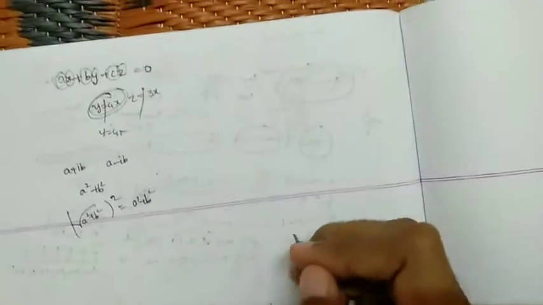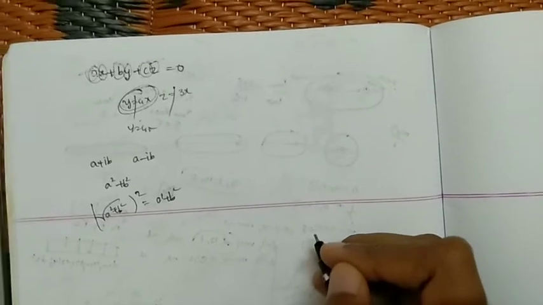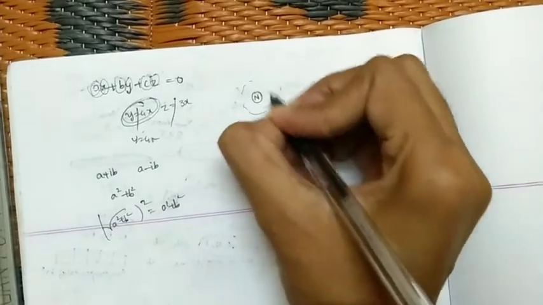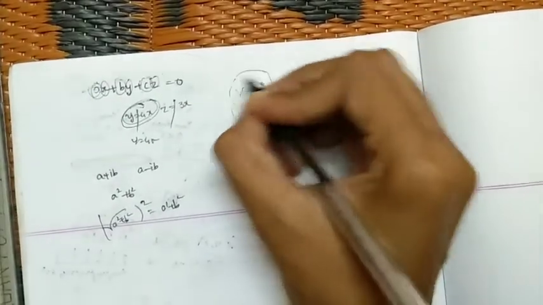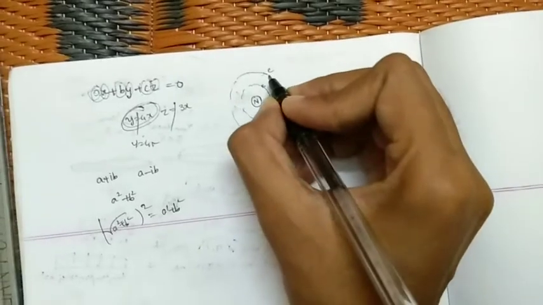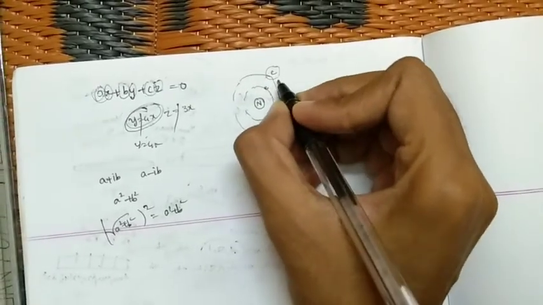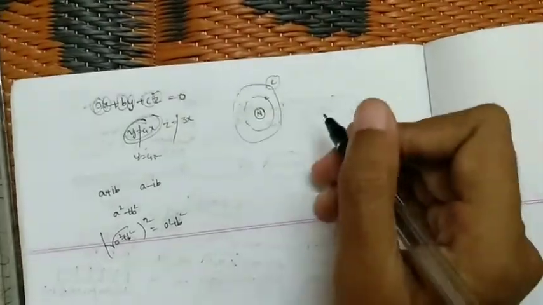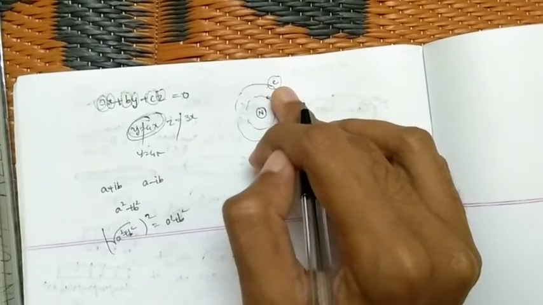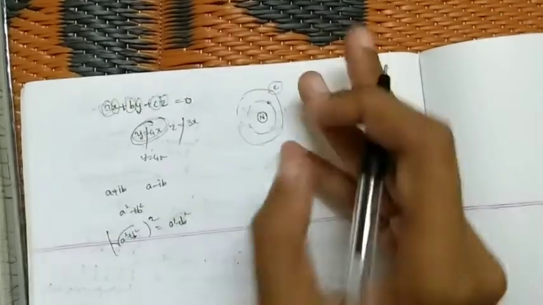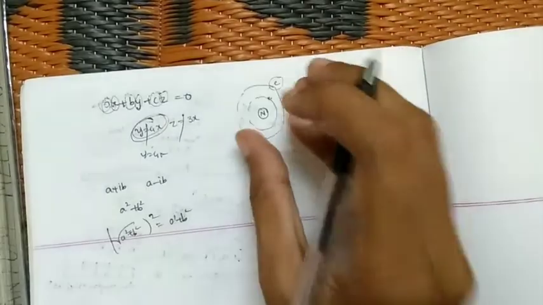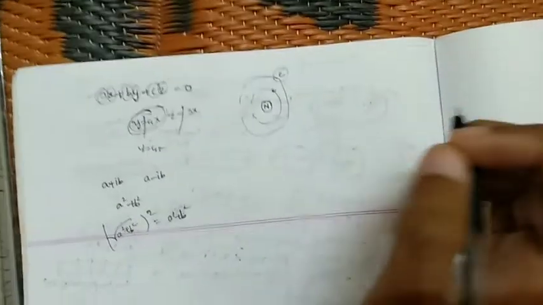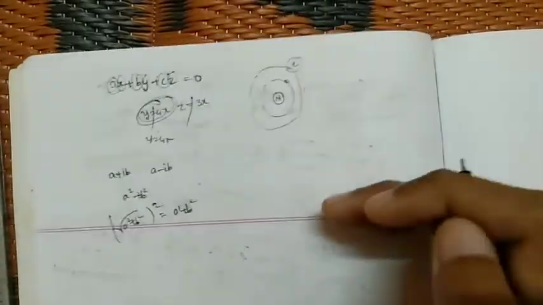So actually, to define an electron, suppose this is an atom, this is the nucleus, and these are the electrons. This is one electron and this is some other electron, like that. Each electron is defined by a certain set of quantum numbers. To define in which state the electron is inside the atom, we need four quantum numbers.